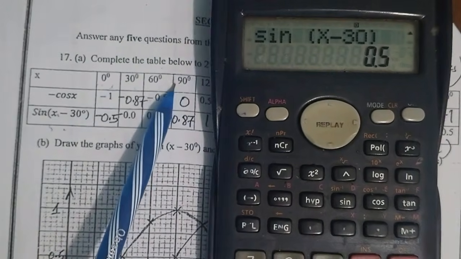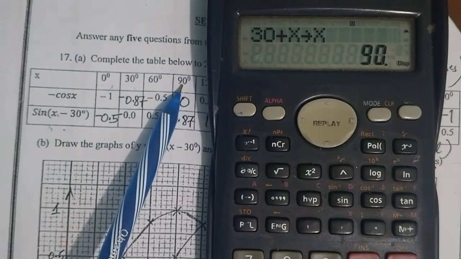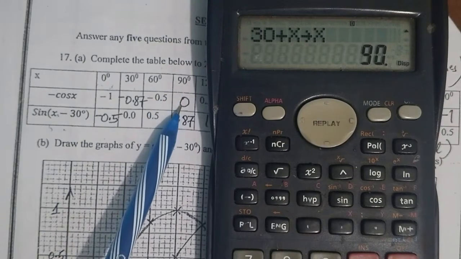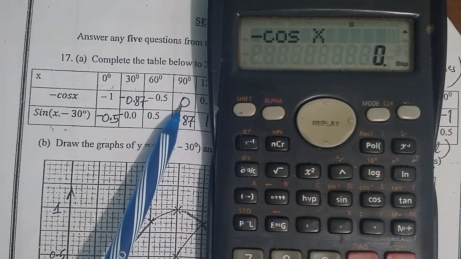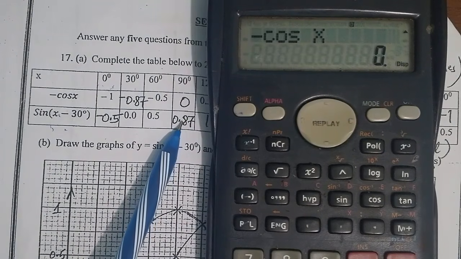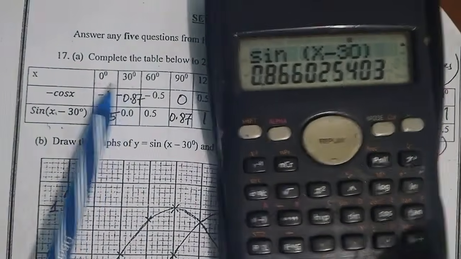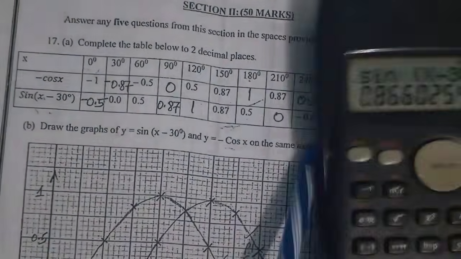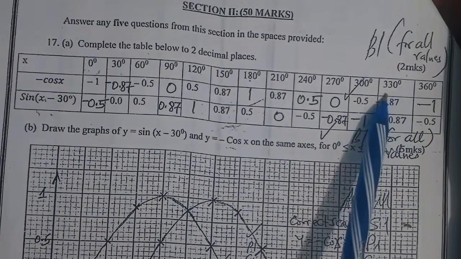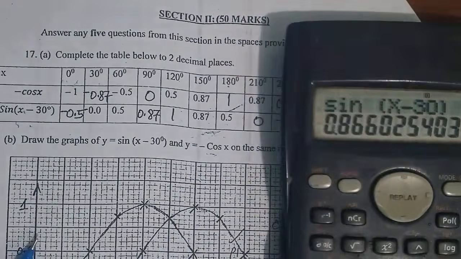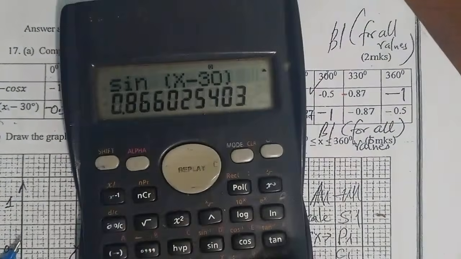When it is 90, the display is 90. That is x is 90. This one will be 0, as you can see, and this one will be 0.87. You see that? So you go, you press equal signs until you reach 360. It will go like that until you reach. So let me continue for you to see.